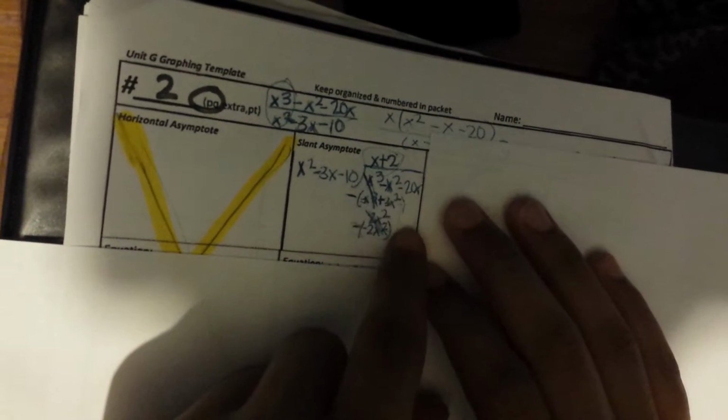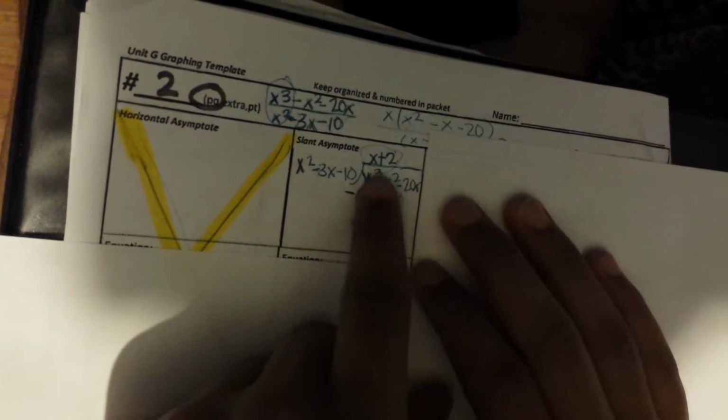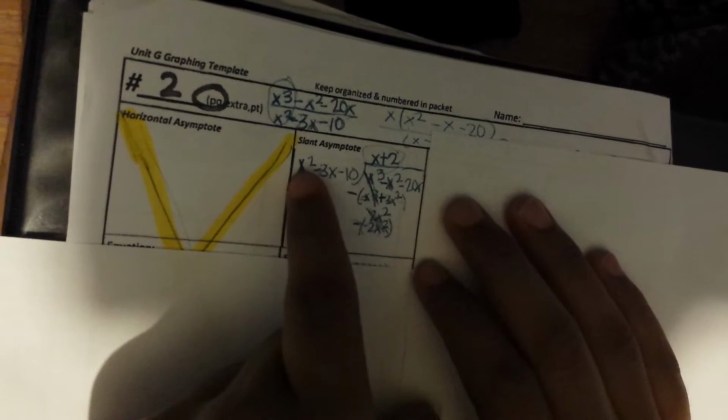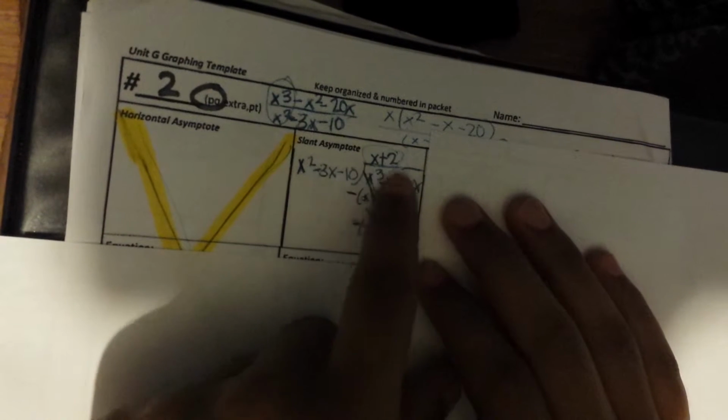Then you do the opposite, which is negative x cubed, then you cancel, and this is a positive 3x squared. Positive 3x squared minus x squared is 2x squared. X squared times 2 is 2x squared.